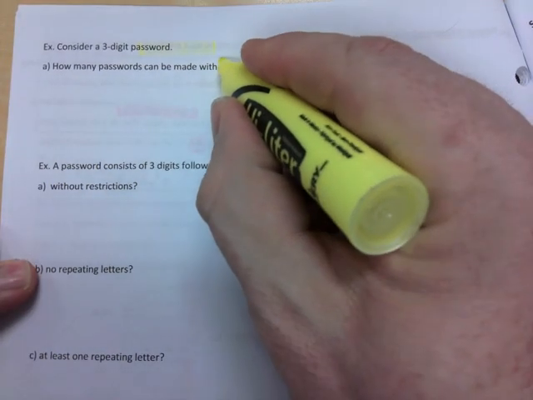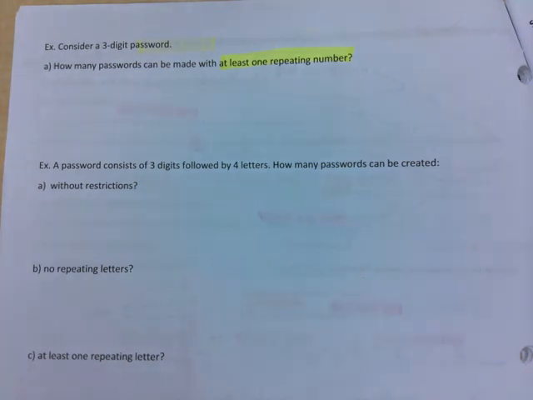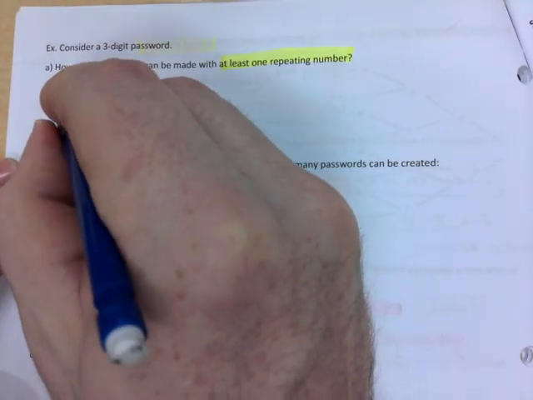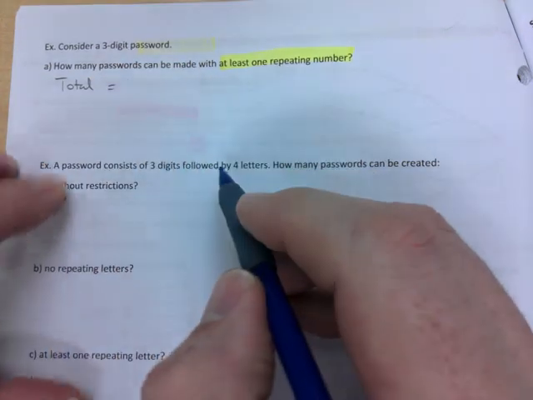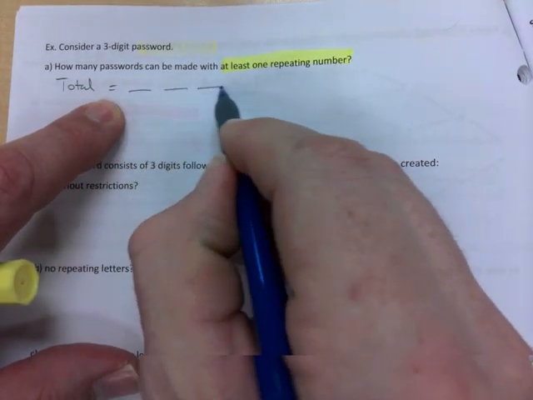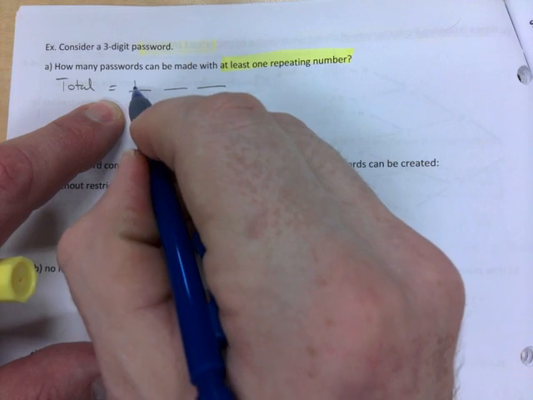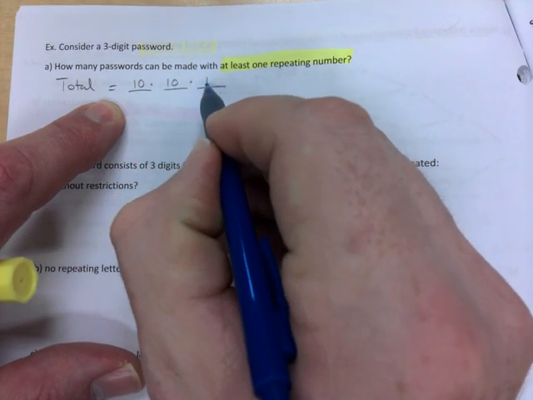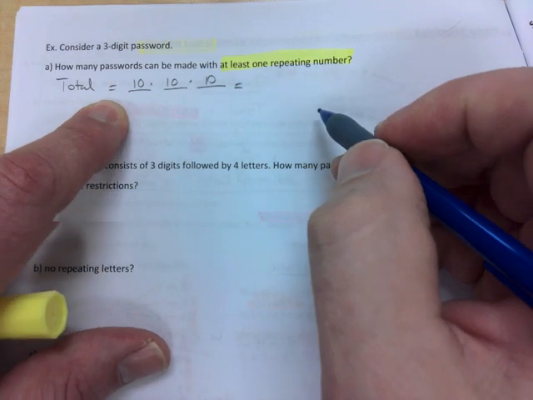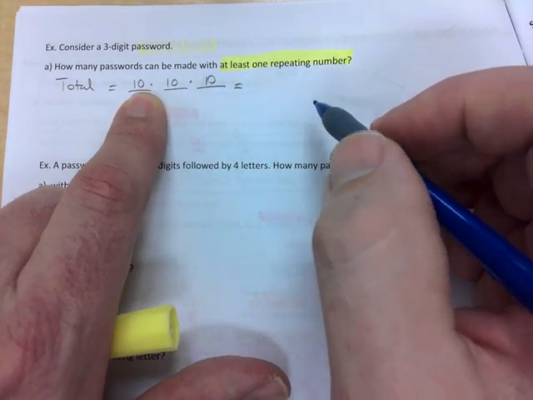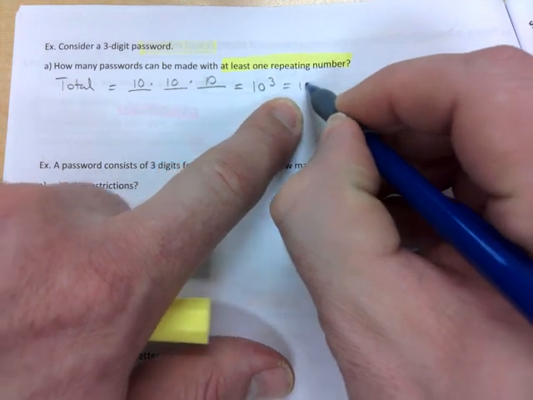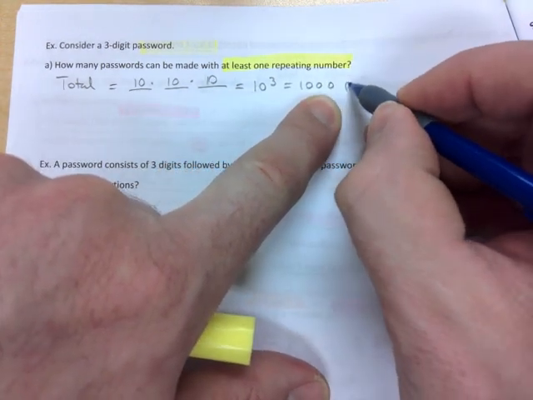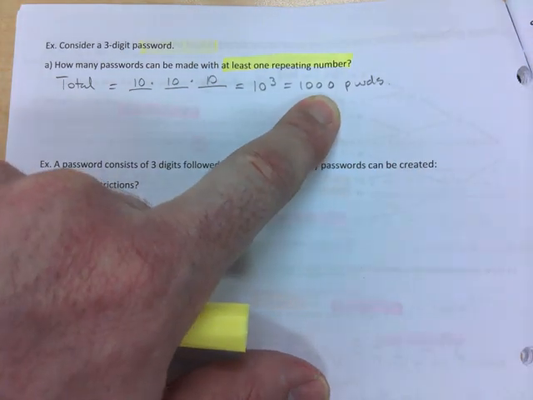So with at least one, let's highlight that part. With at least one repeating number, that's what you want. So let's figure out total outcomes. If you use the fundamental counting principle, we're assuming it's 0 to 9. That is assumed here. So 10 digits per slot. That'd be 10 to the power of 3, which is 1,000. 1,000 passwords possible. And that would have everything. Repetition, no repetition, it just has everything.